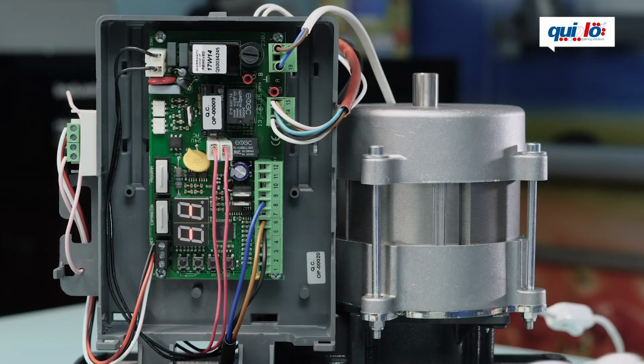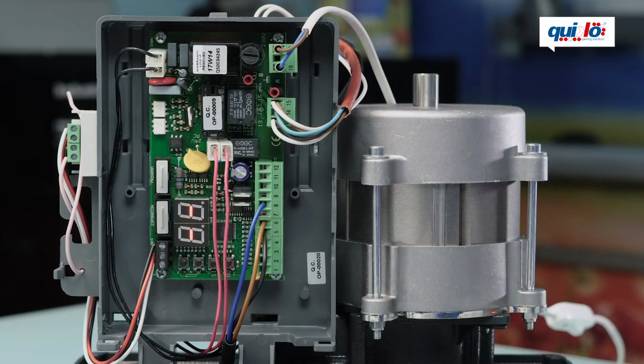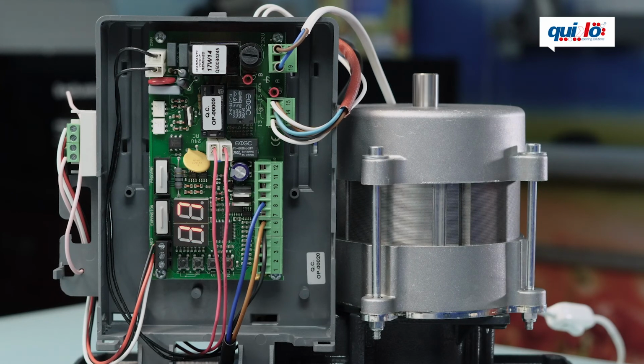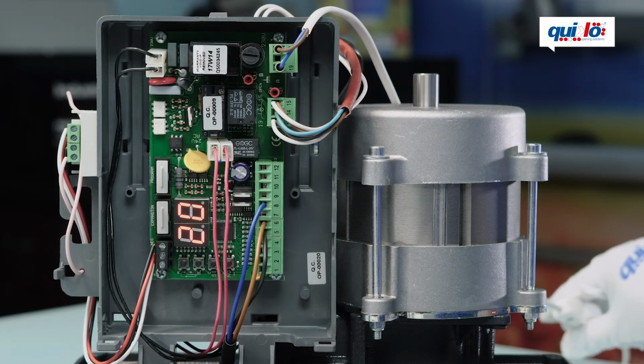So after swapping the motor cables and the two limit switch cables, you will start the system again. If the system starts in opening, then all the connections of the motor and the limit switch are proper and you can go ahead with the following functions.